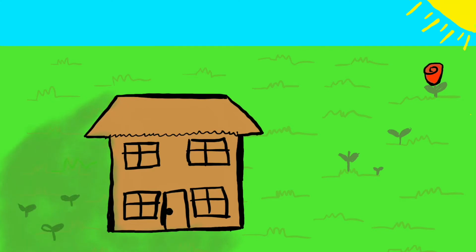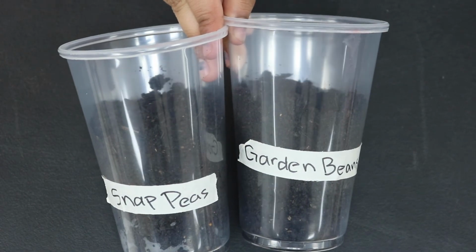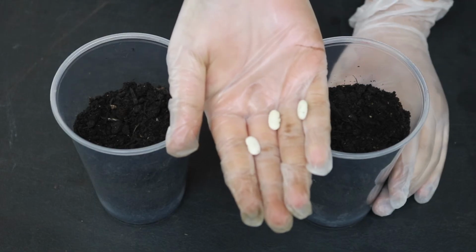If you choose sunlight as your variable, you will need a control in an experimental group. This should be consistent with your question. So if you chose sunlight, then your control group should be in the sun, while the experimental plant should be in the dark. To avoid any confusion, you might want to label your cups. That way you will be able to differentiate from your snap peas and your garden beans.